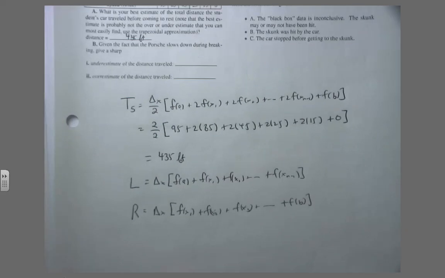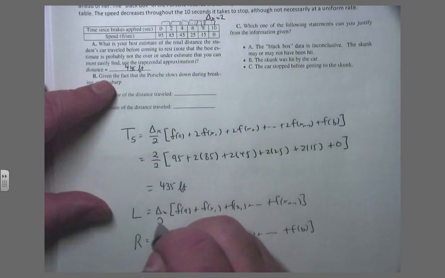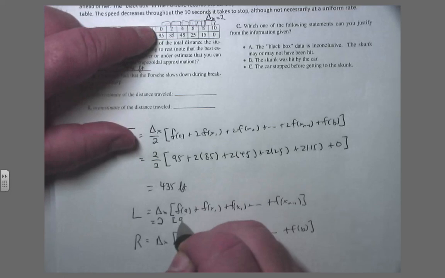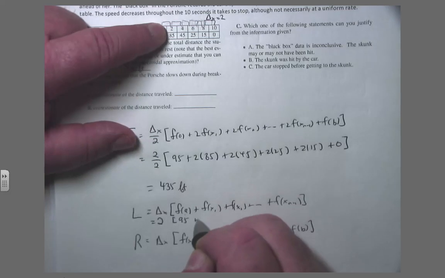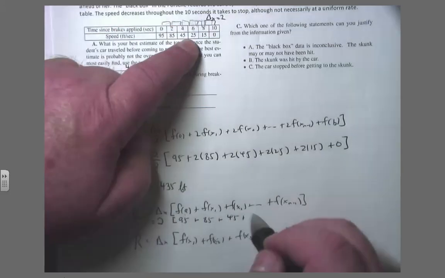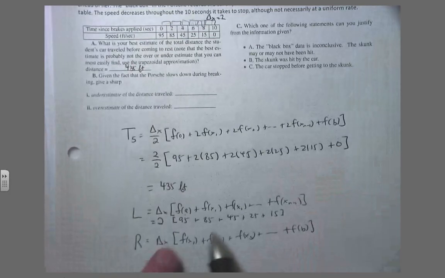So, using my chart up here, my delta x is equal to 2 times f of a, which was 0, would be 95, plus your next one would be 85, plus your next one is 45, plus the next one is 25, plus 15. I want to show you where these numbers are coming from.